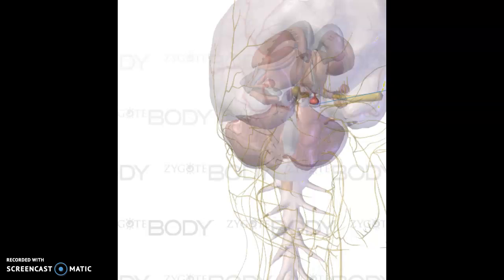Next, we have the thyroid stimulating hormone, TSH, which, as you could guess, stimulates the thyroid. It targets the thyroid. Its main purpose is to stimulate the thyroid gland so that it in turn will secrete the hormone called thyroxine.